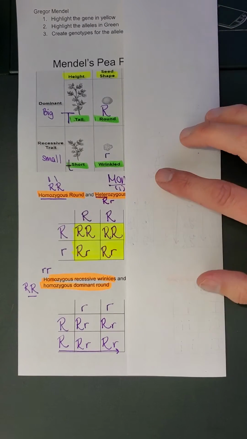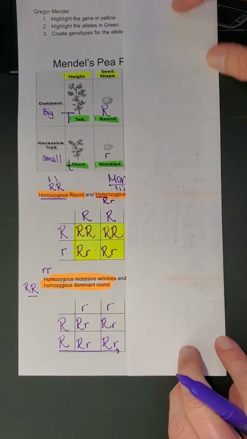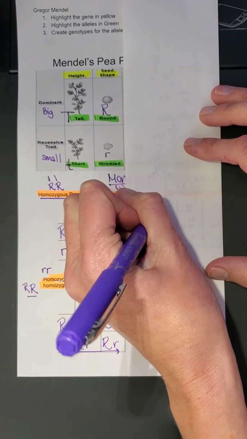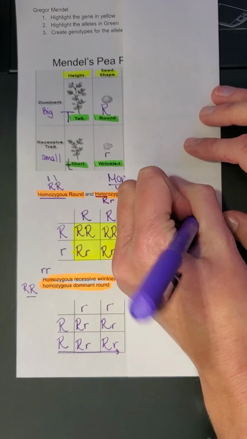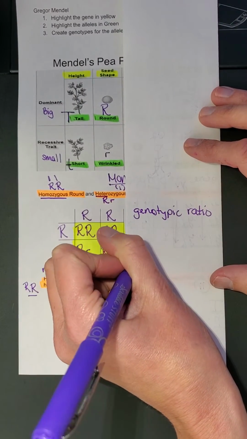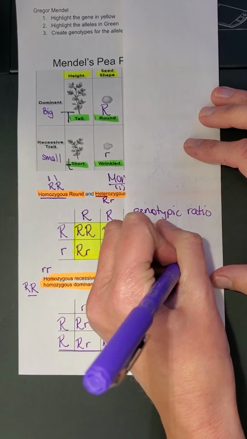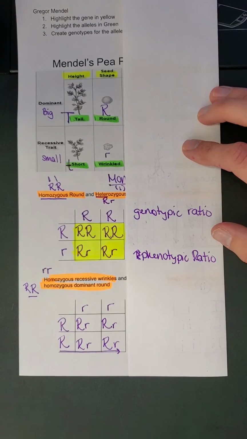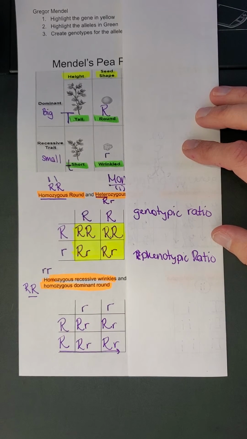There are a couple of extra things to this. There is the genotypic ratio and the phenotypic ratio. All this is just counting what you have of each one.